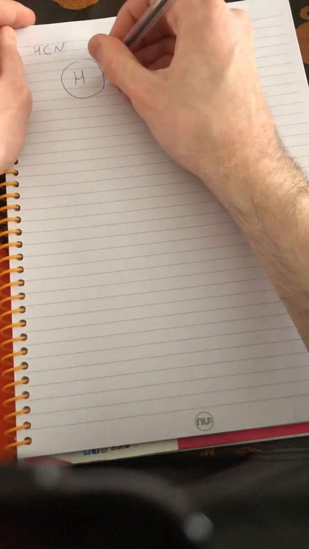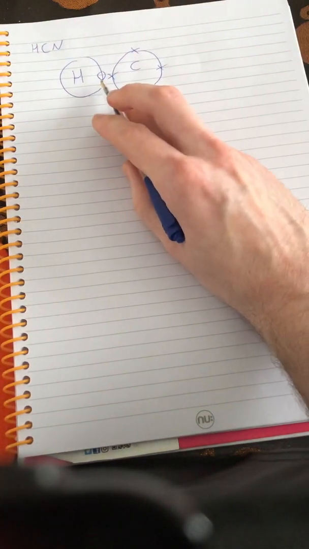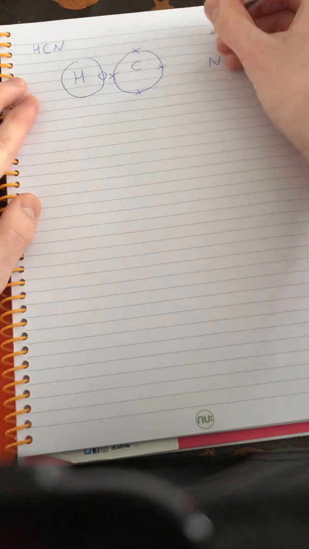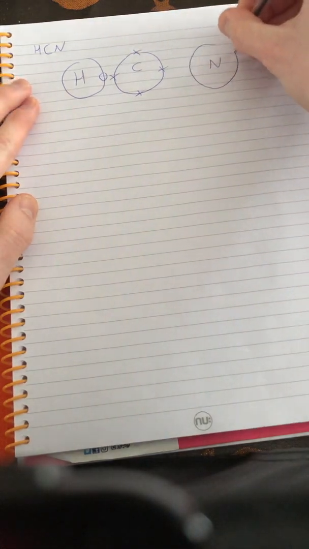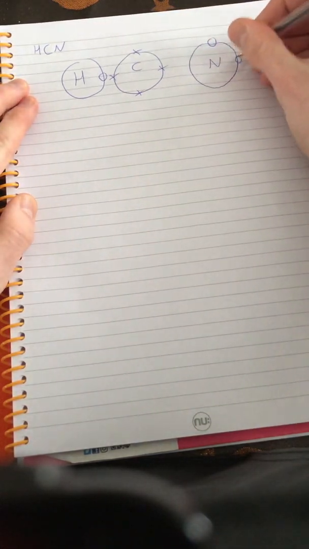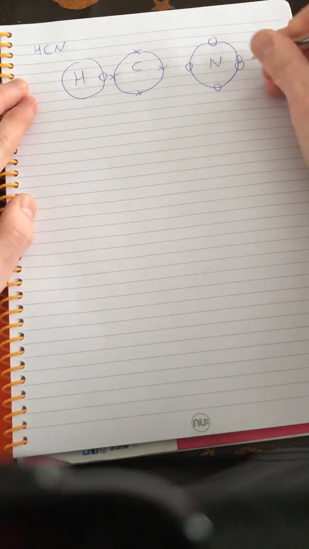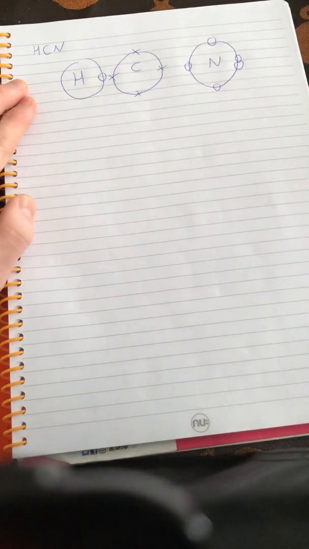It doesn't matter where you put the hydrogen, just keep it on the left. Hydrogen's only got 1 outer electron, it's a different element, so you would put a circle. And nitrogen is in group 5, so nitrogen has 5. 1, 2, 3, 4, and I'll put the electron there because I want these 3 lining up.